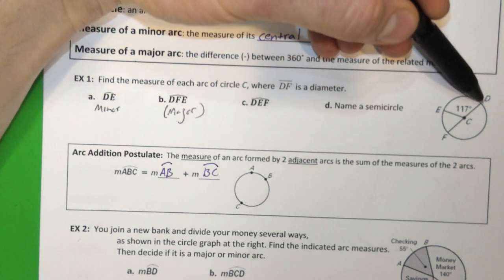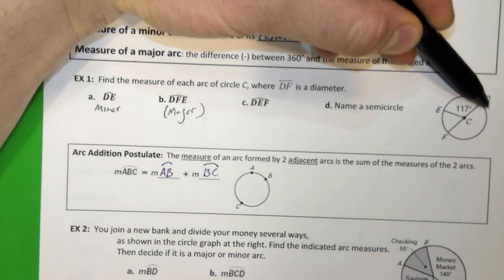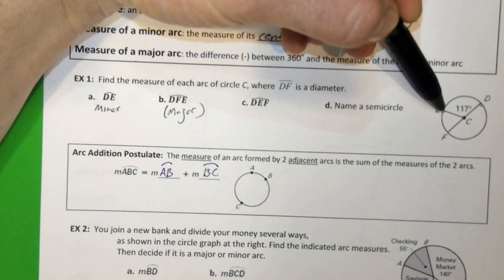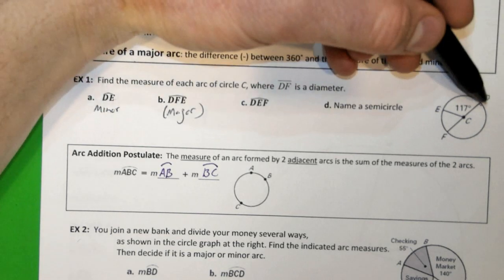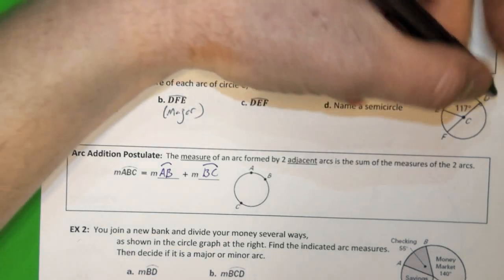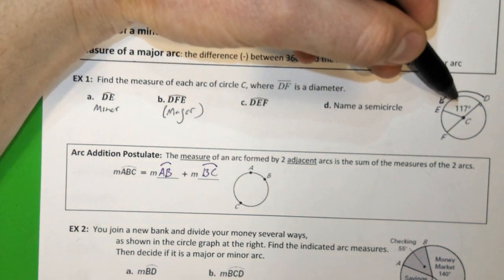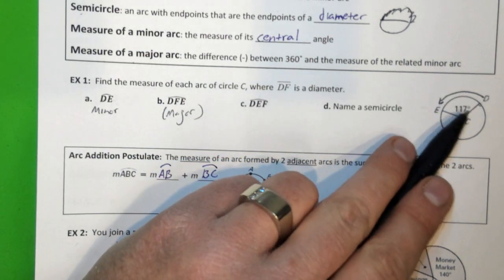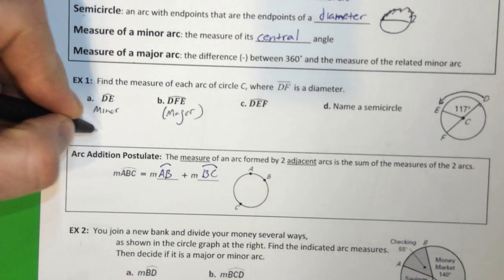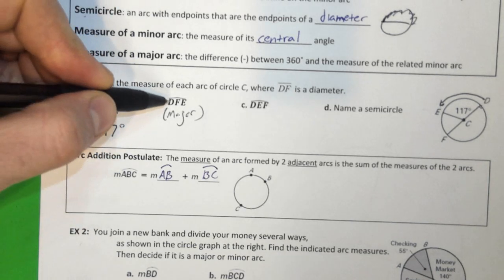So now what we need to do is travel from point D over here to point E. Now you could travel clockwise, but that would be very far, and that means we don't want it because we want a minor. So we're going to travel counterclockwise from D over to E, and we're going to make sure we don't intersect any other points in between. That right there is going to be an arc that has the same measure as this central angle. We don't need to do any work. It's just 117 degrees.